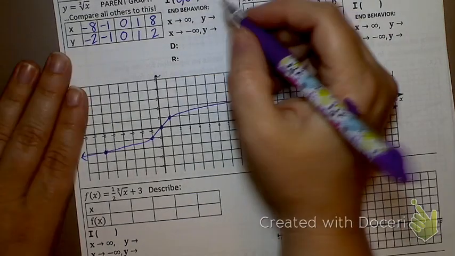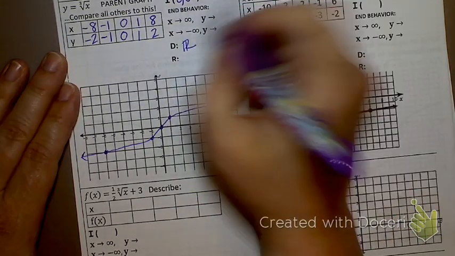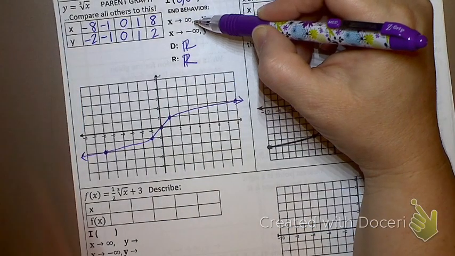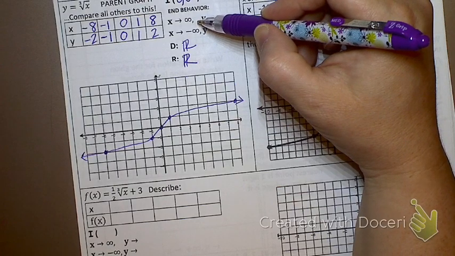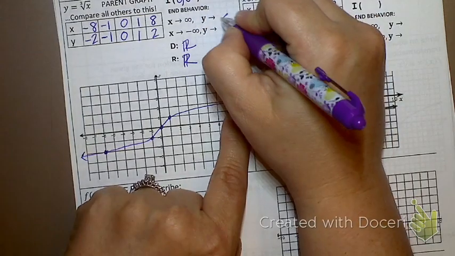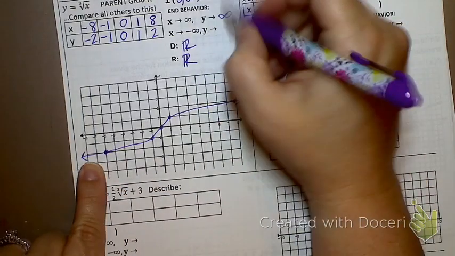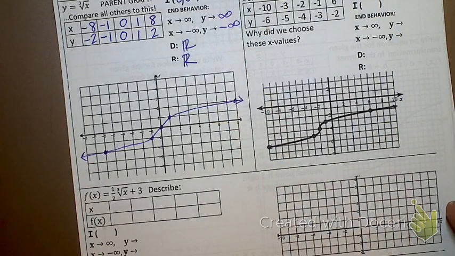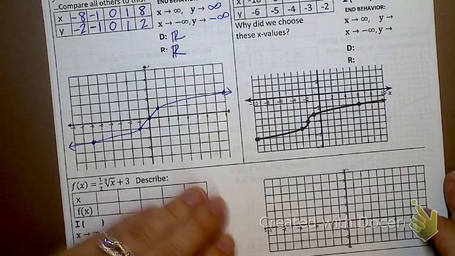So what's my domain? All real numbers. What's my range? End behavior. This first statement, is it asking about the right or the left? The right. What's going on the right? It's going positive. It's going up. On the left, it's going down. So that would be negative infinity. Pretty easy? Yeah? Okay. Let's look at the next one.